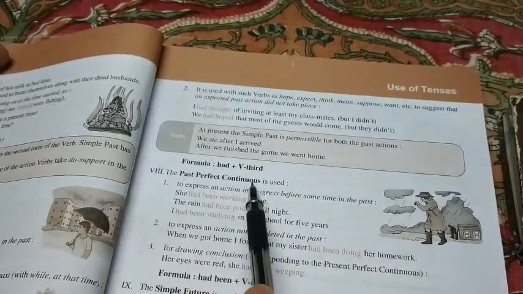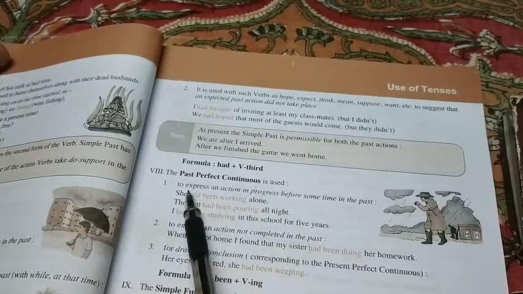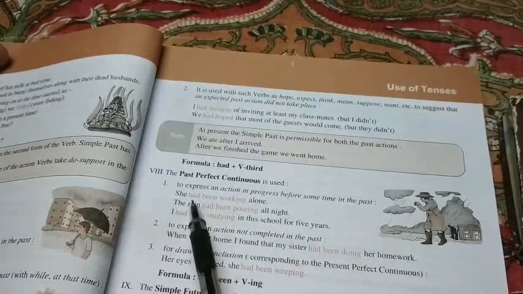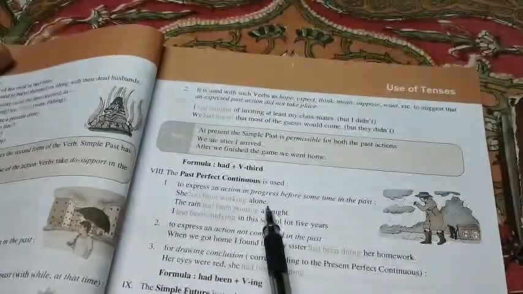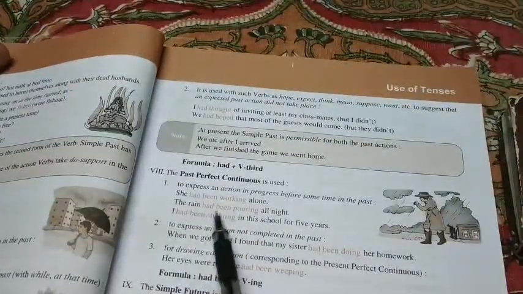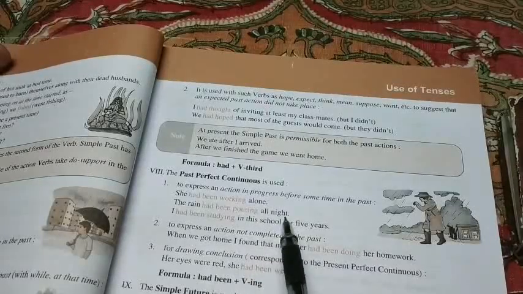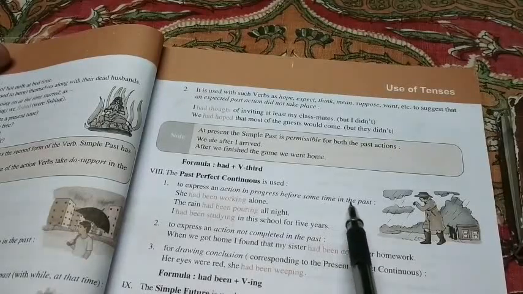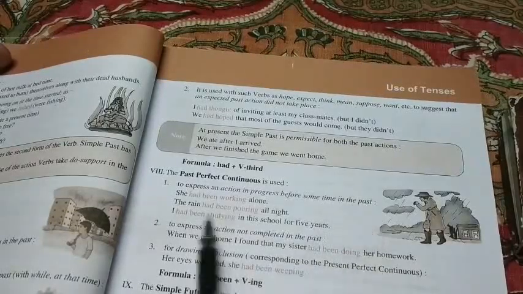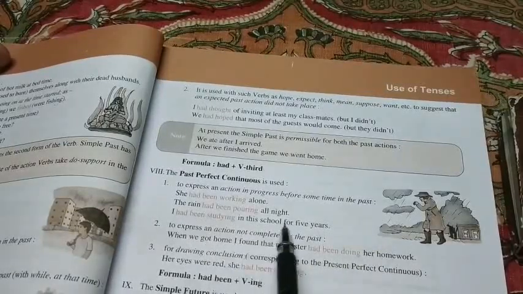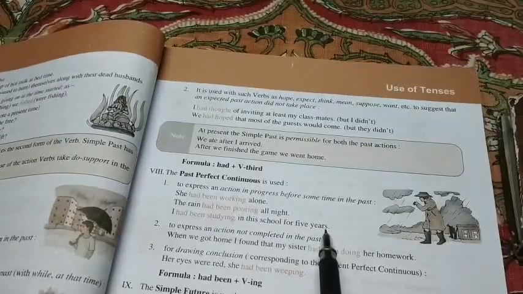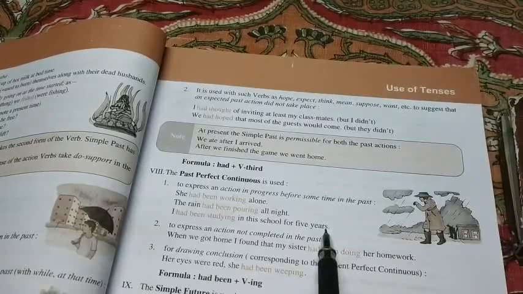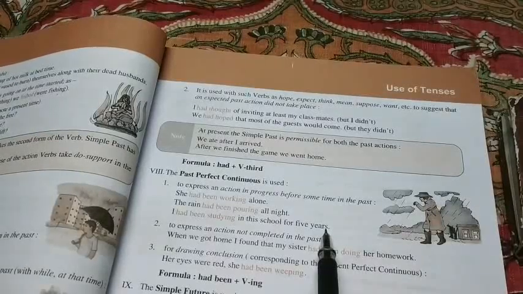Past perfect continuous is used to express an action in progress before some time in the past. She had been working alone. The rain had been pouring all night. So, to express an action in progress before some time in the past: I had been studying in this school for 5 years. It was a past event, standing in the past and speaking about before the past.